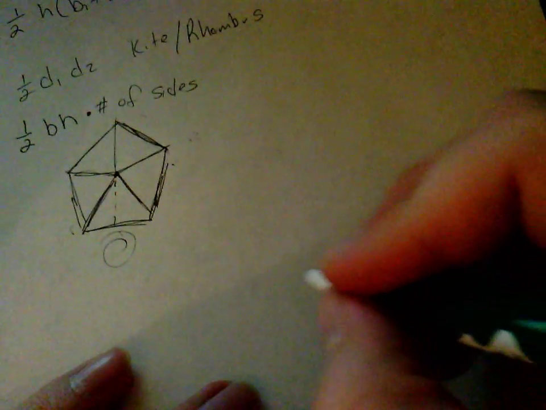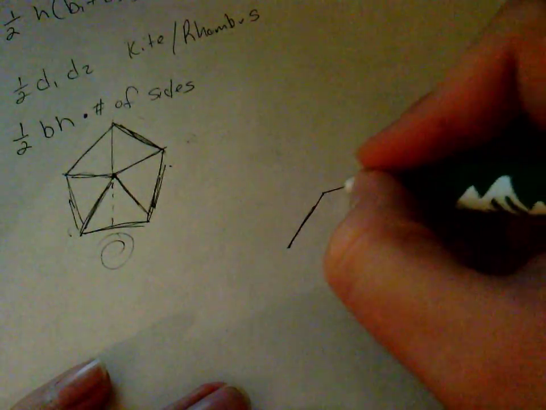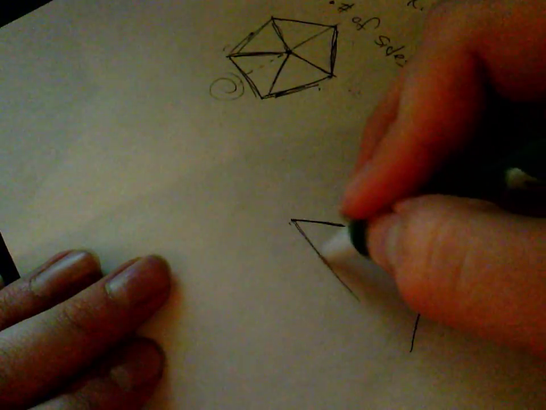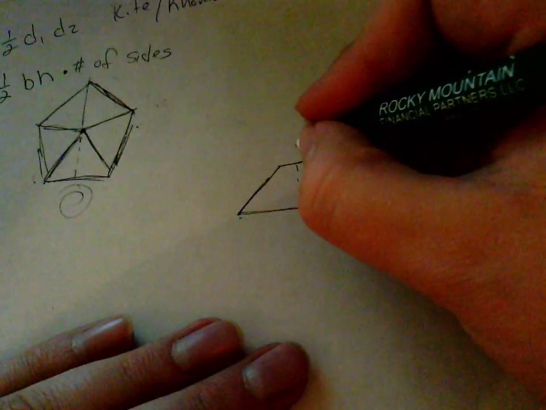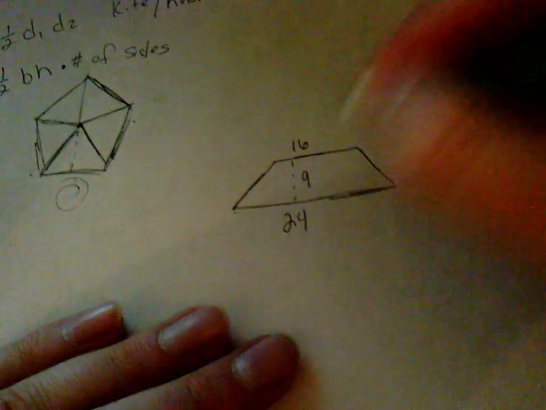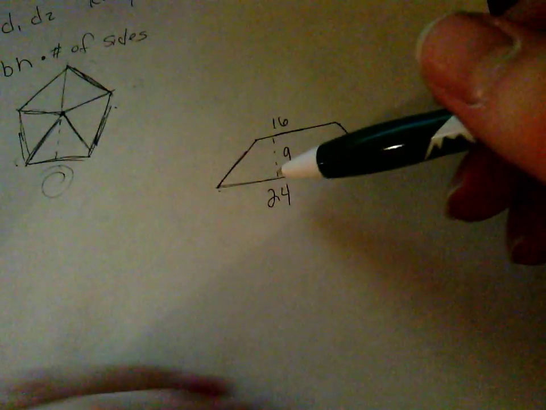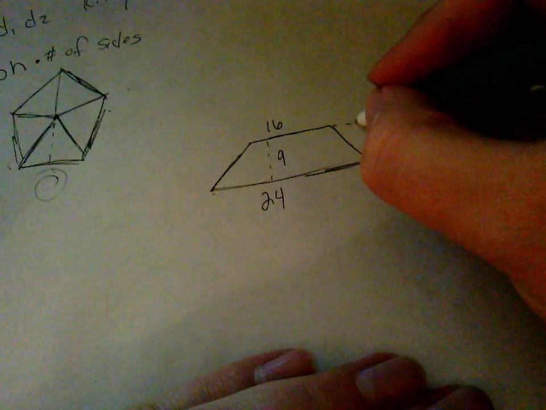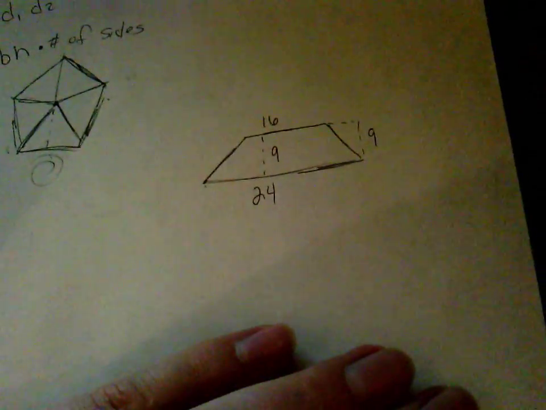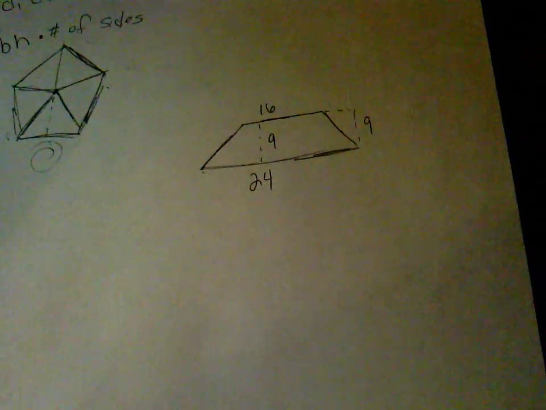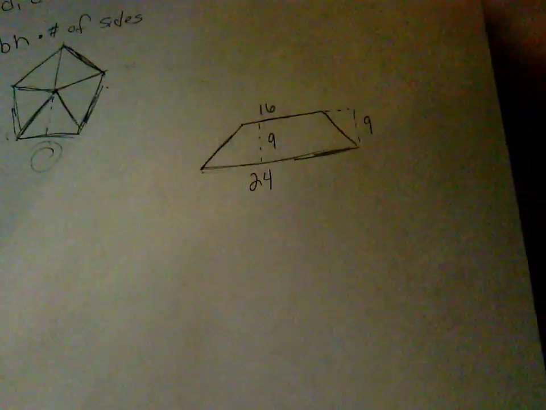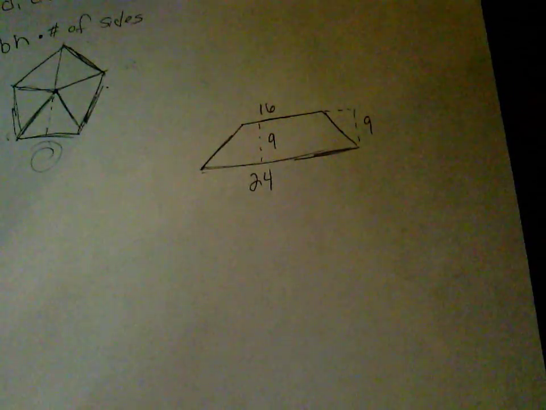So first up is a trapezoid. So trapezoid, pretty distinct shape. You have two bases, all right, with a height connecting them. So let's call this 9. Let's call this 16. Let's call this 24. The height can either be here, or you're going to see it like here. But it will never be these diagonal parts here. These little diagonal sections, if I write them in there, it's just to throw you off.